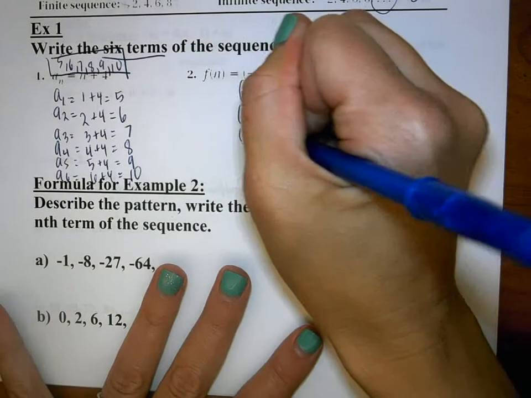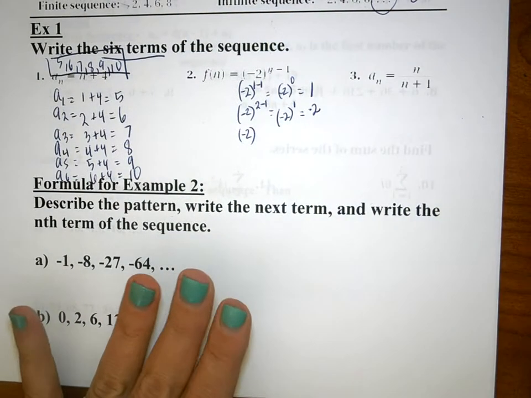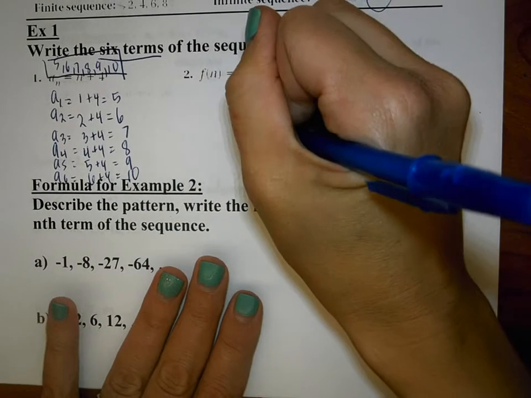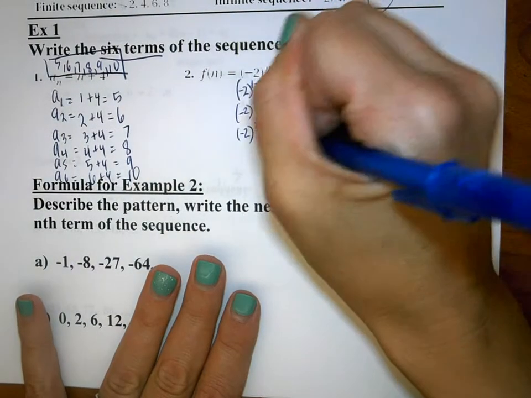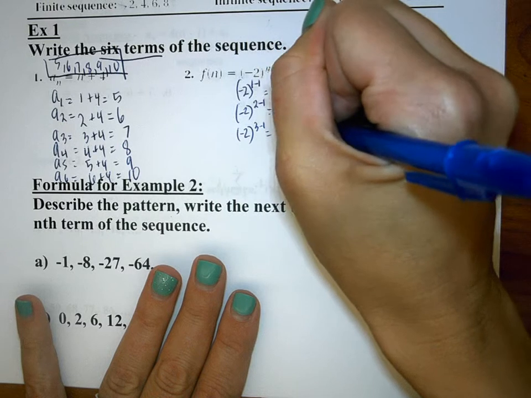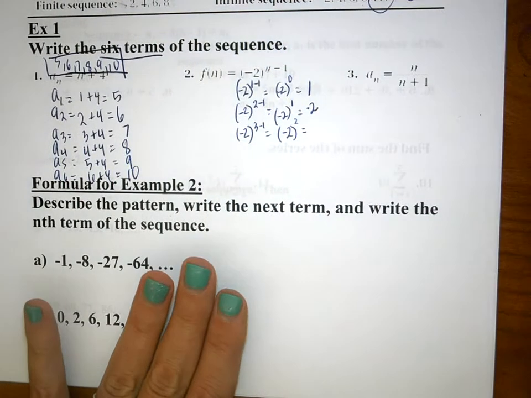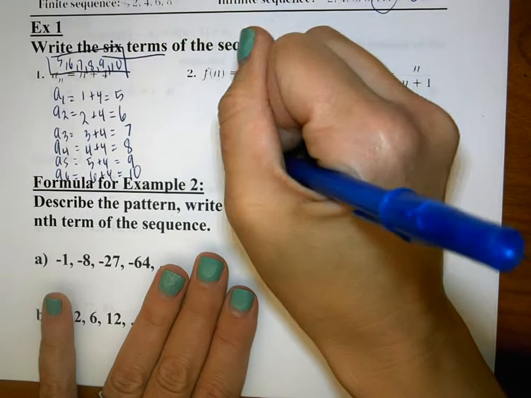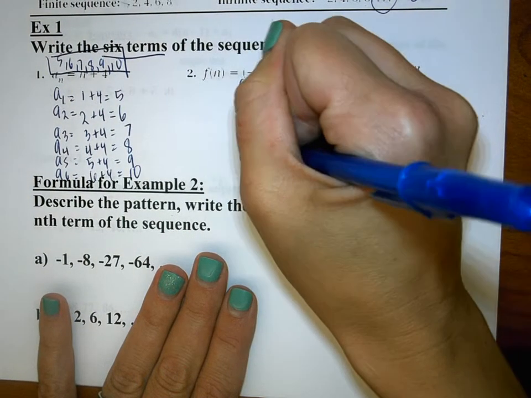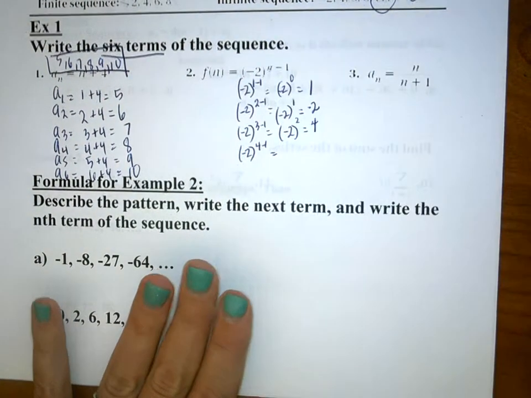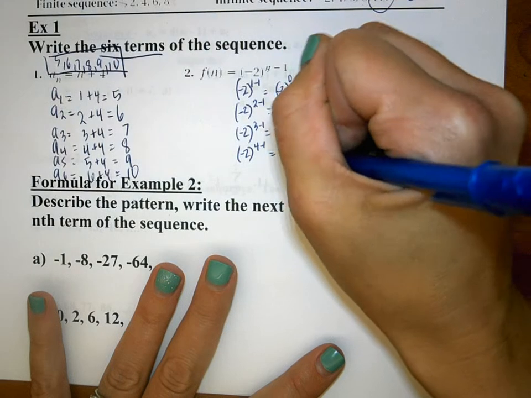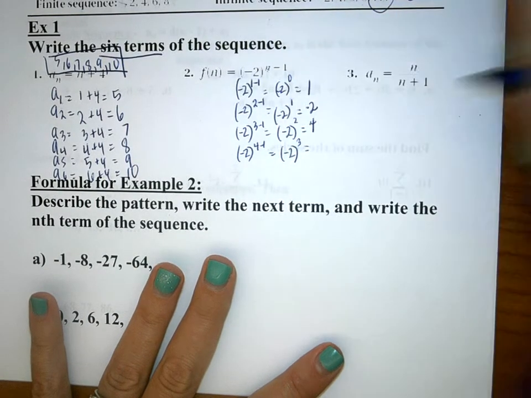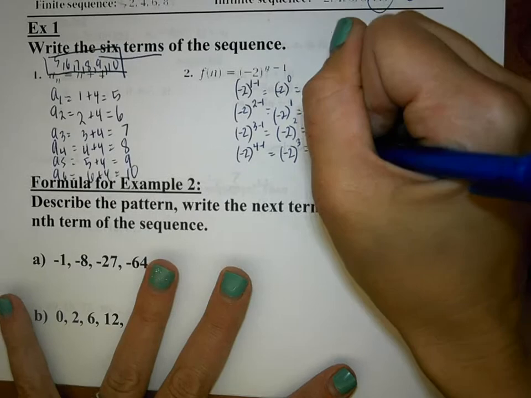Okay, so then we have negative 2. Now I'm going to plug in 3. So we have 3 minus 1, so we have negative 2 to the second power, which makes 4. Next, I'm going to have negative 2 to the 4 minus 1, which will make negative 2 to the third, and that answer is negative 8.